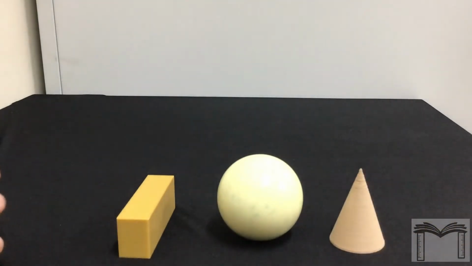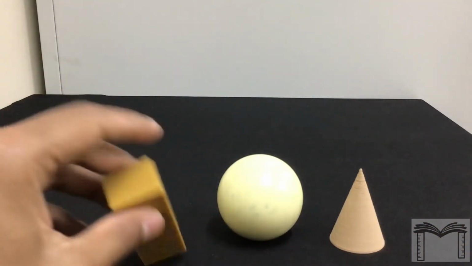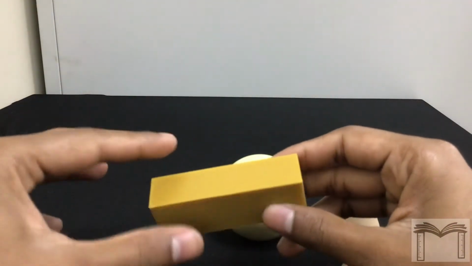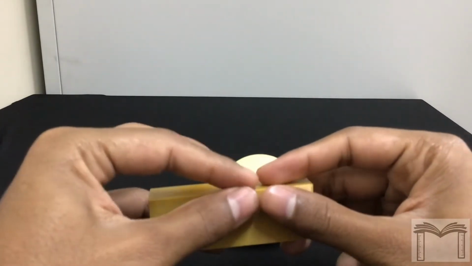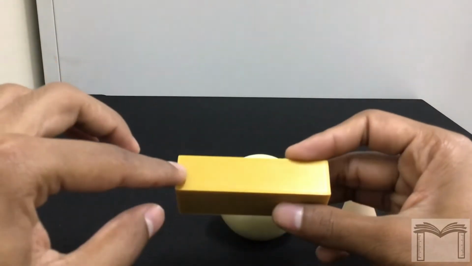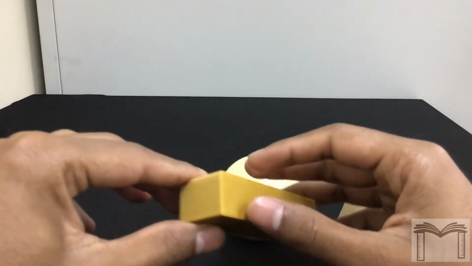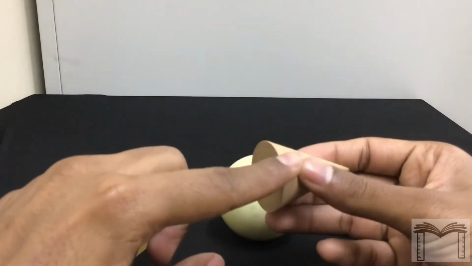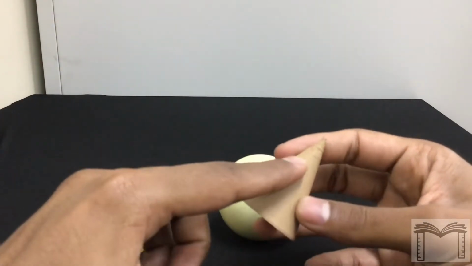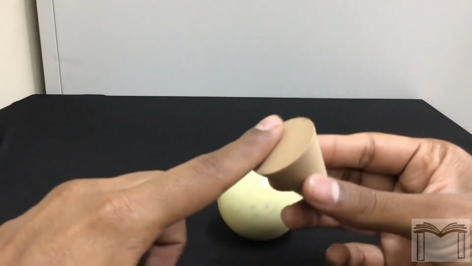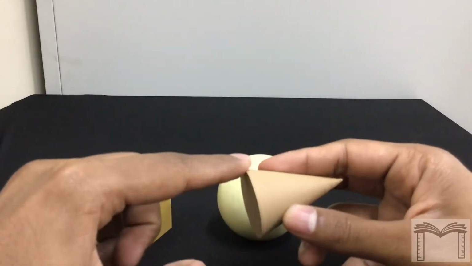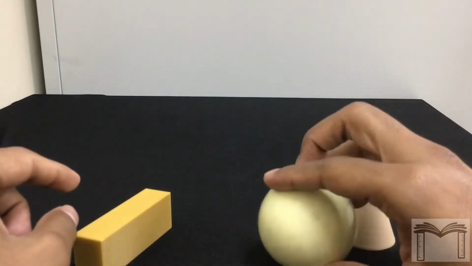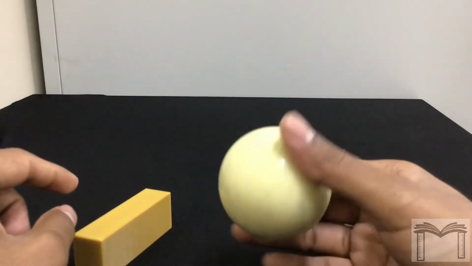The next property is the edge, or plural edges, and this is where two faces meet to form an edge. So we can have a straight edge, or for example with a cone we can have a curved edge. So we can have a curved face meeting a flat circular face, forming a curved edge. And for the sphere, we can see that we may not have any edges.